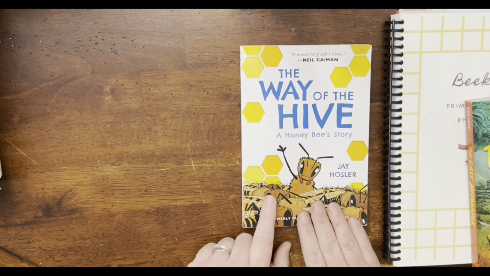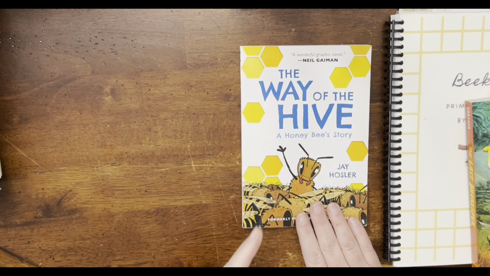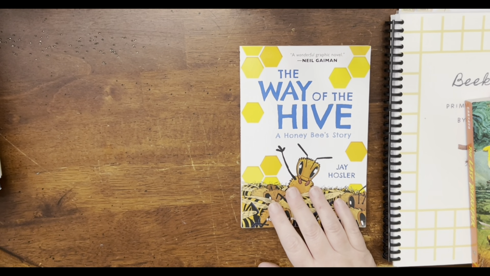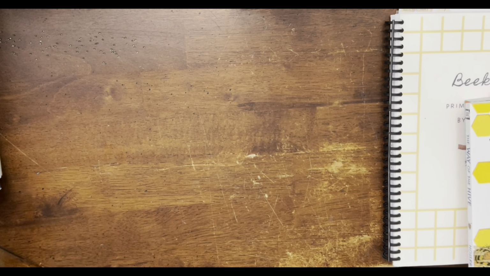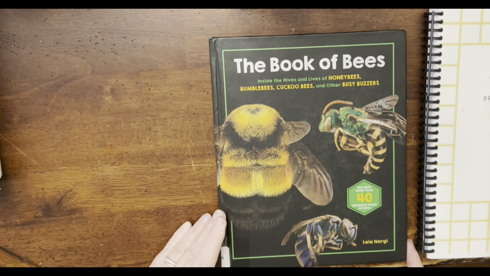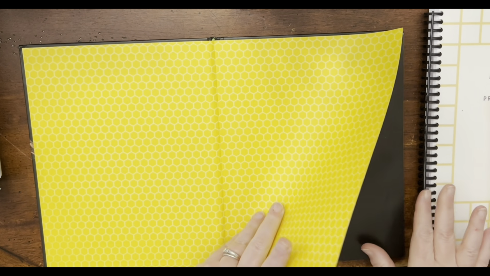Lit House Learning had a novel study, or whatever they call theirs, for this. So, all right, and then I just got 3 books from the library. I got this one called The Book of Bees, and this Inside the Hives and Lives of Honeybees, Bumblebees, Cuckoo Bees, and Other Busy Buzzers.